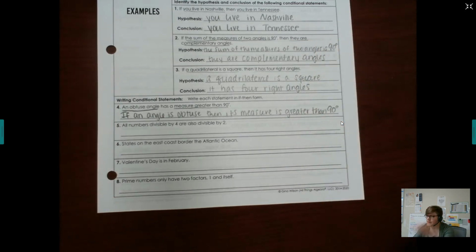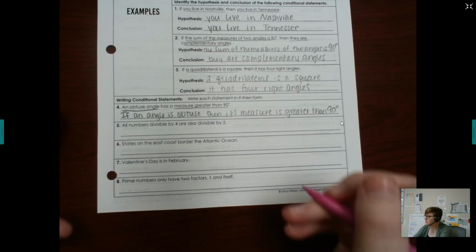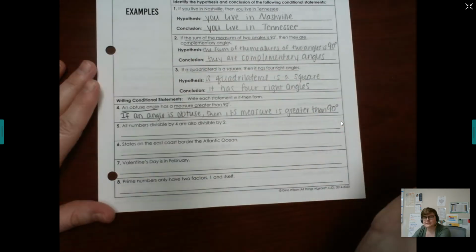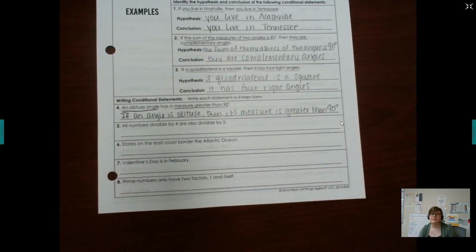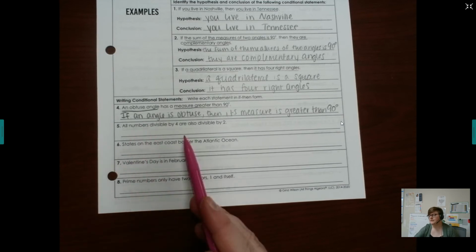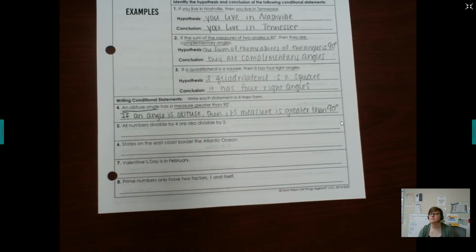So it's not an exact copy and paste. We do have to do some adjusting of the way it's worded to make sure that we have still a sentence that makes sense, because if an obtuse angle then has a measure of greater than 90-degree angles, doesn't make sense. And even if I hadn't added extra words in, it still wouldn't have made sense. But the way that I've written it, if an angle is obtuse, then its measure is greater than 90 degrees. That does make sense. Hopefully.